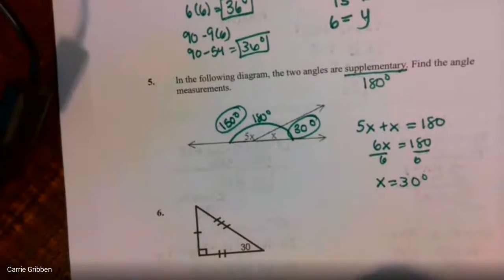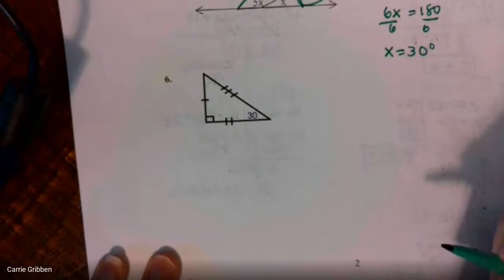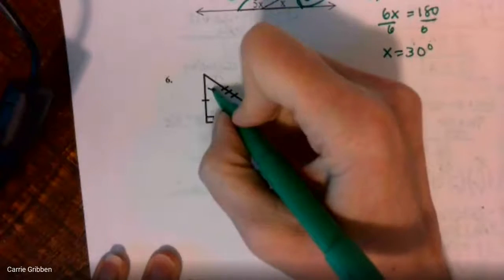Okay. And then we learned a lot about triangles, and of course, triangles also add up to 180. I think they didn't really put something there, but I think they want you to find that.